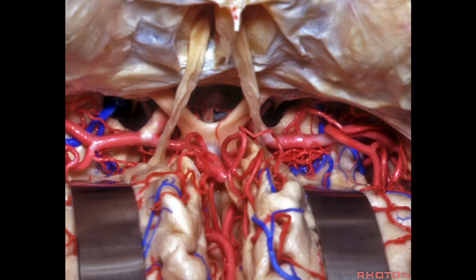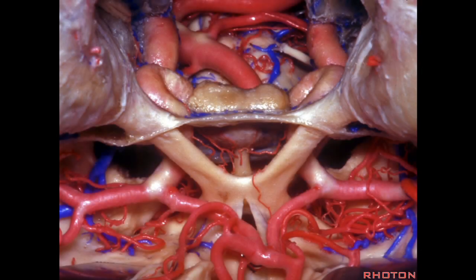So in the transcranial transbasal approach, you can access all of these areas. You have intradural access as well as extradural exposure in the transcranial transbasal approaches.